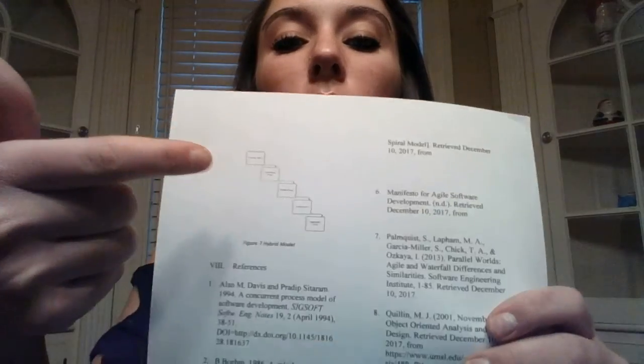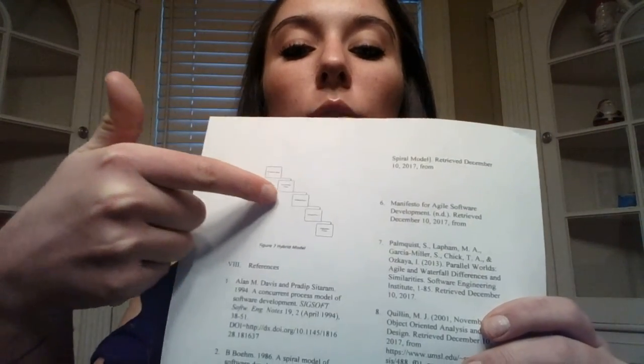For this hybrid model, I have a little sketch of what I did. You can see it more clearly when you look at my paper. But as you can see, it looks like the waterfall model, and it just slowly goes down through all the phases.